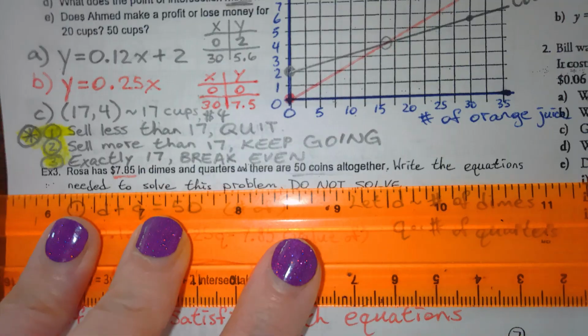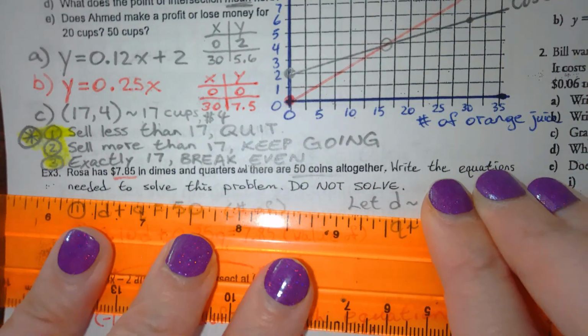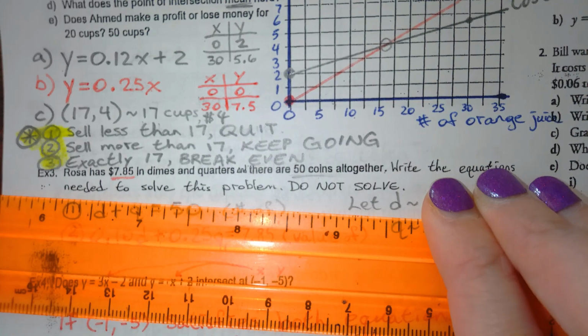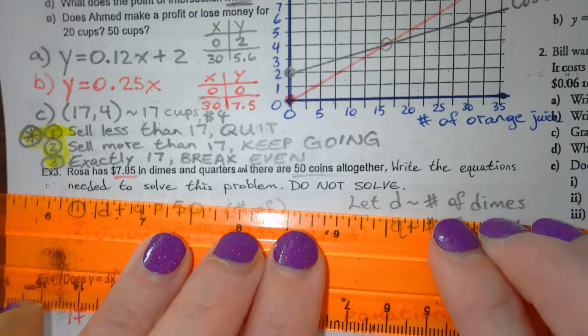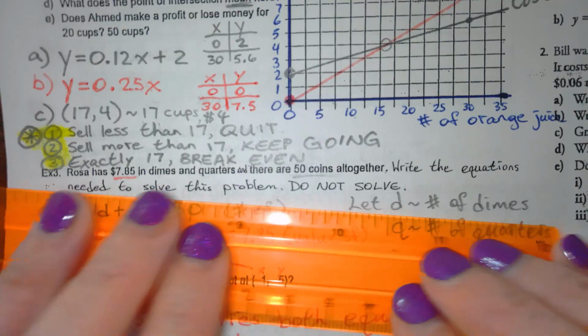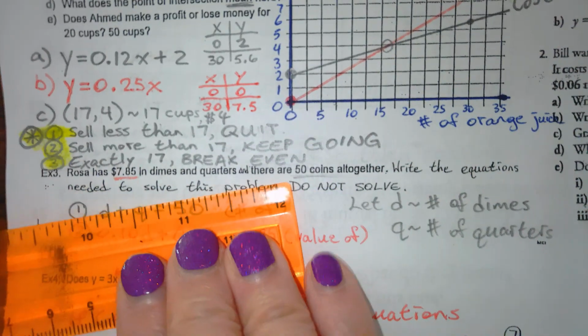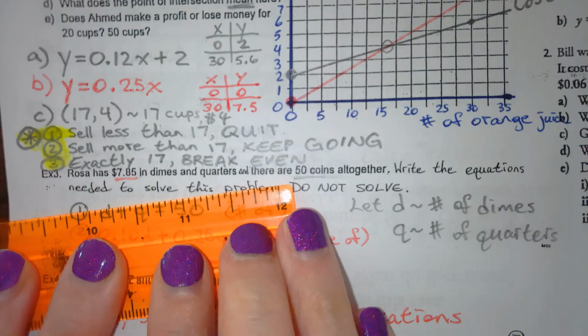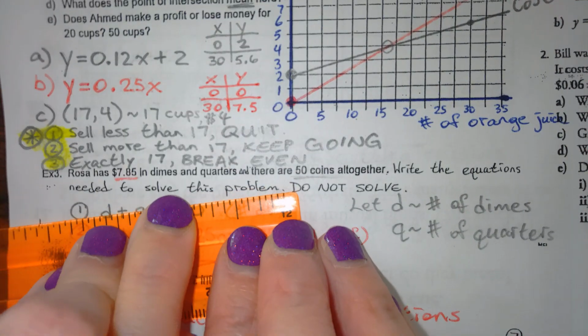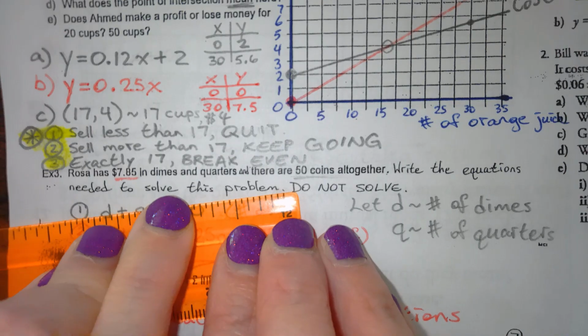All right, so let's define some of our variables. What does D represent? Dimes, but all right, be more specific. Number of dimes, that's right. Okay, and so Q would be? Number of quarters. Okay. So it is very important because when you just say D is dime, Q is quarter, it doesn't mean much.